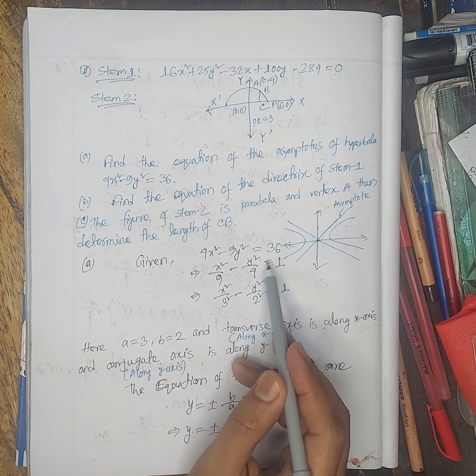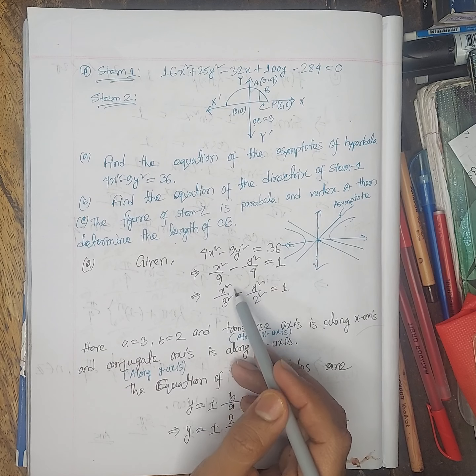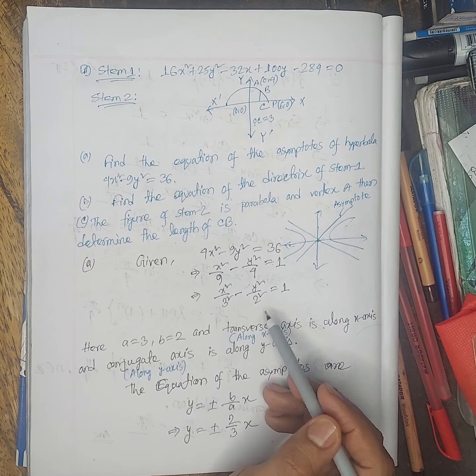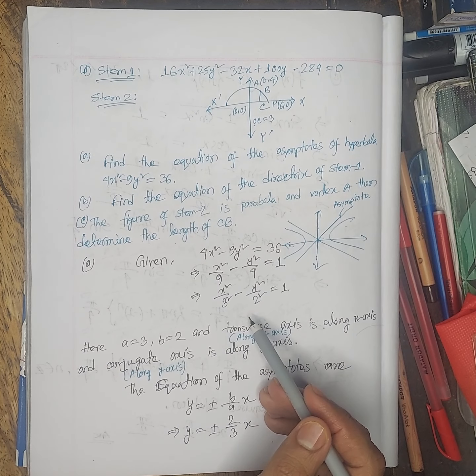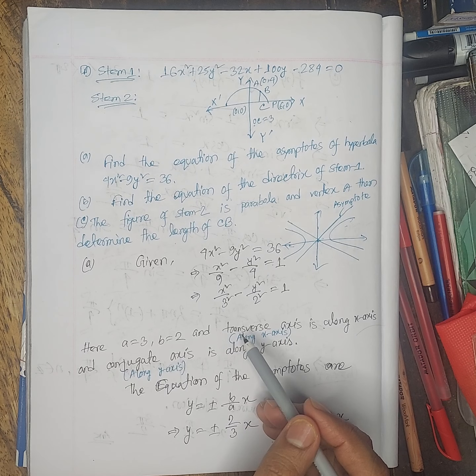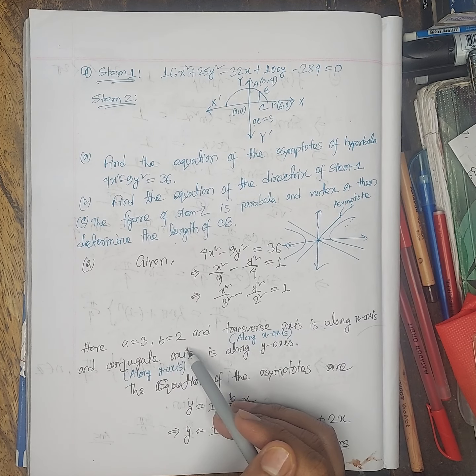Okay, so first of all, we are given this equation of the hyperbola. We have to bring this 36 to the right-hand side, and after that we get x square by 3 square minus y square by 2 square is equal to 1. If we compare this equation with the standard equation of the hyperbola, we get the value of a is 3 and the value of b is 2.